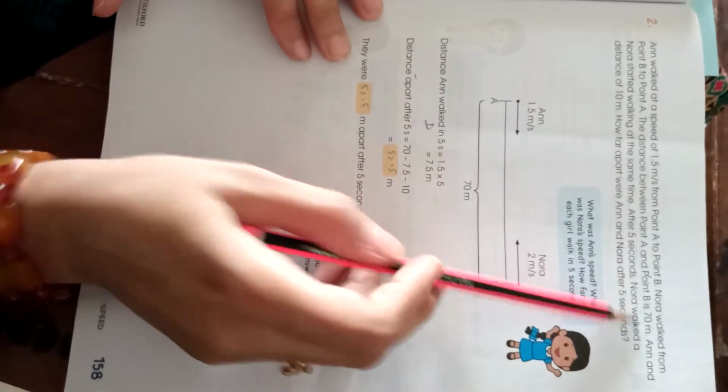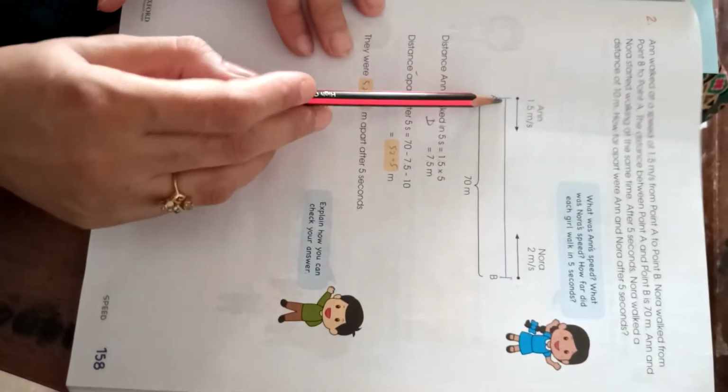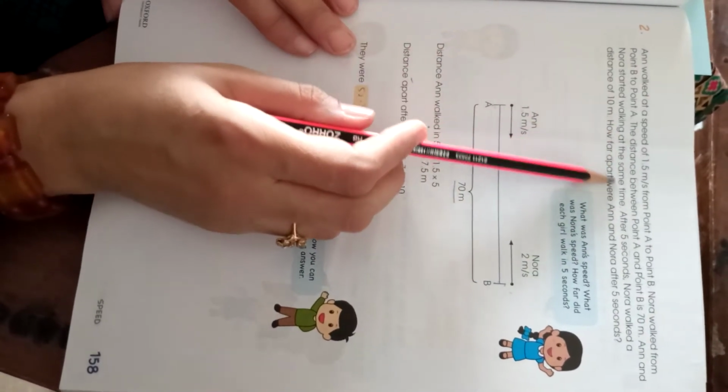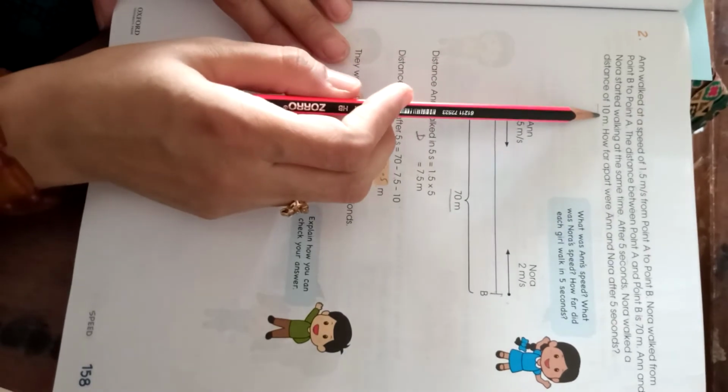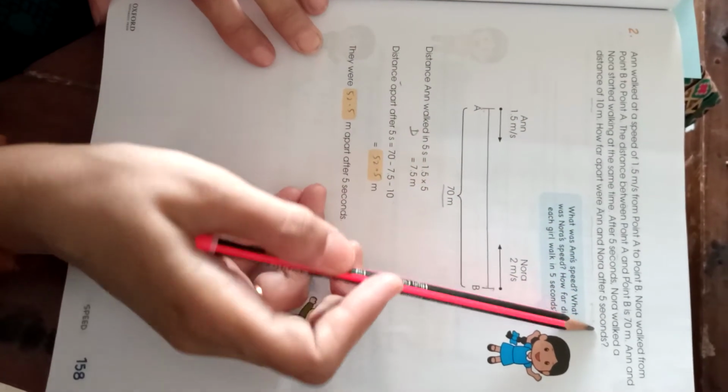Alright. The distance between point A and point B is 70 meter. Whole distance they are giving you 70 meter. Alright. From point A to point B, the whole distance is 70 meter. Now, N and Noora start walking at the same time. After 5 seconds, Noora walked a distance of 10 meter. How far apart were N and Noora after 5 seconds?